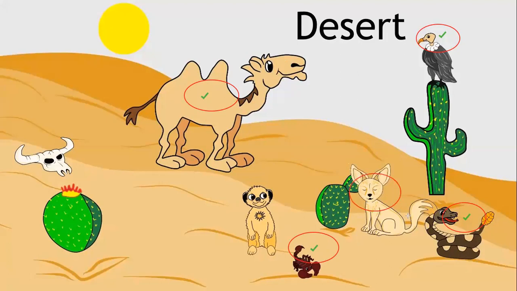This is a fox, but it's a different kind of fox. And then we have this other animal that looks like a meerkat. Anyway, these are animals that live in the desert. The desert is their habitat.